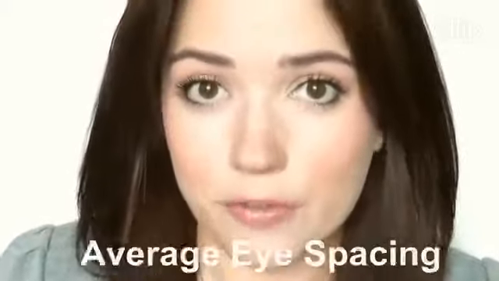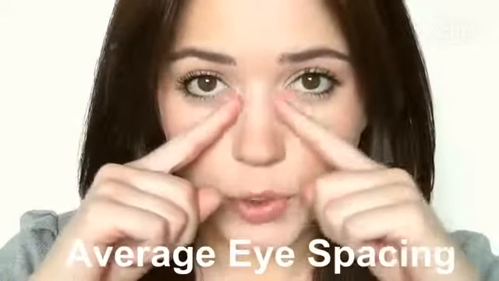So to measure the spacing between your eyes, all you want to do is to take your thumb and your index finger and place it on the edge of your eye. So right to the inner corner and right to the outer corner. Keep it there. And then just place it in here. And if you're touching both tear ducts on either side, that means you have an average shape. So there's an average shaping between your eyes.